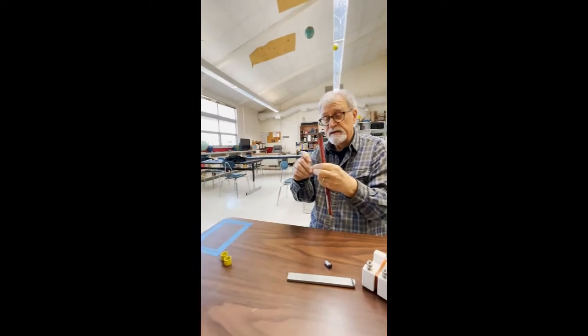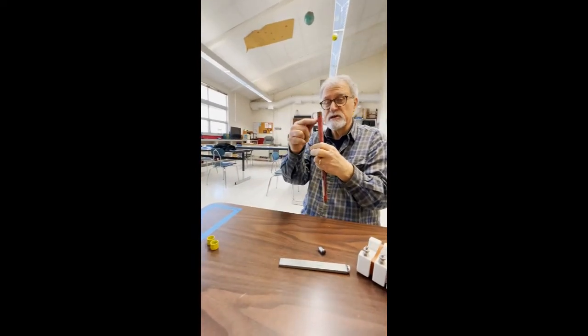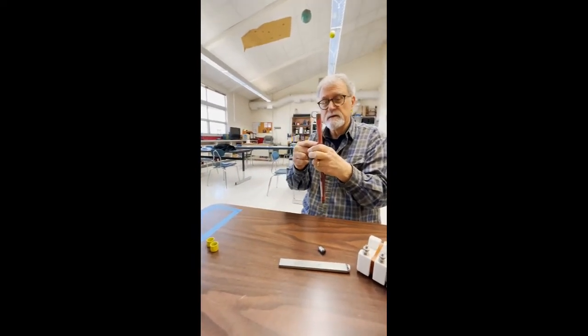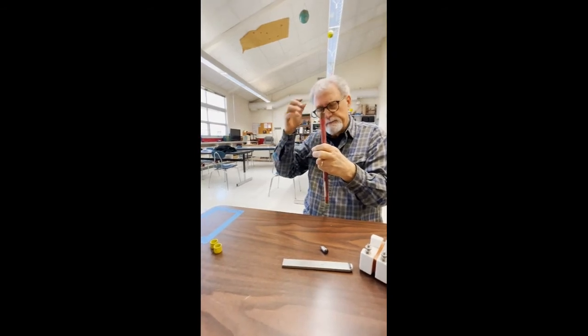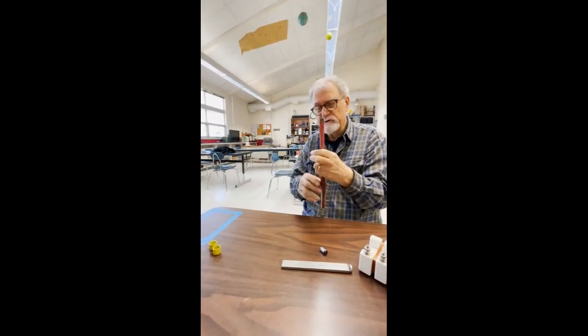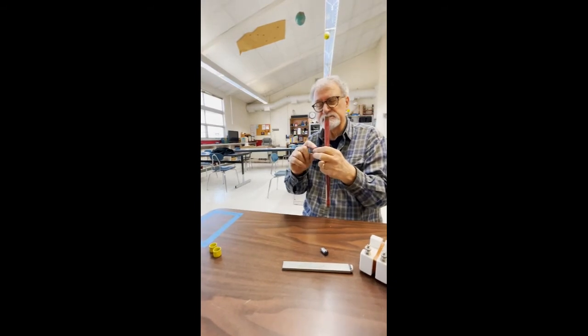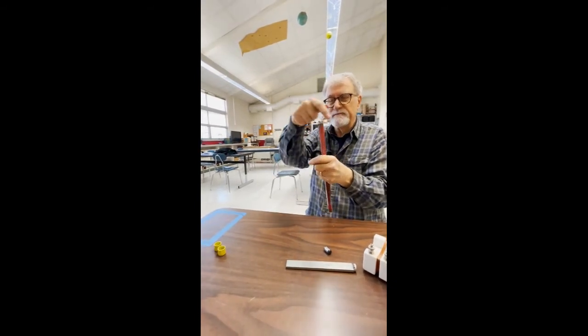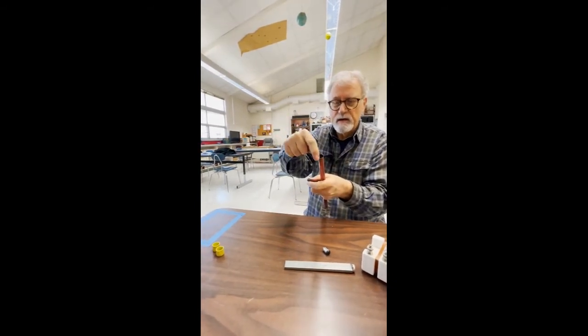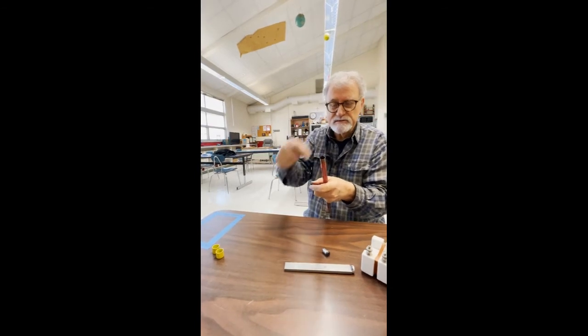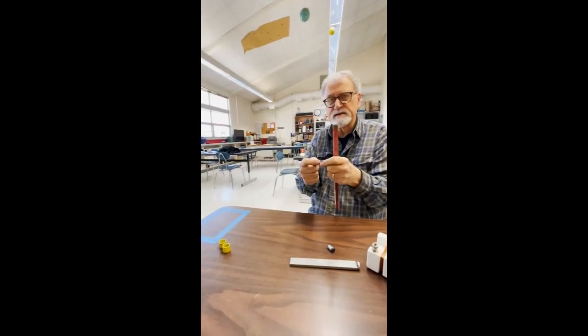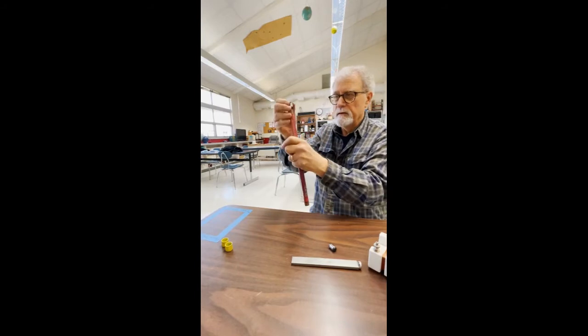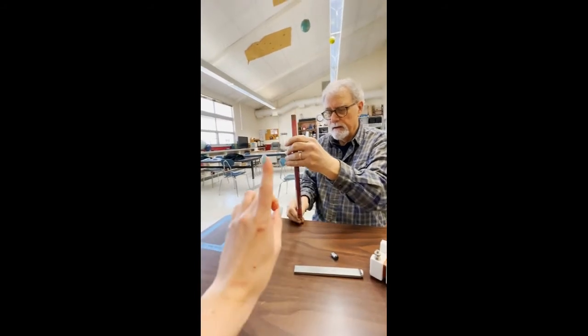What happens is this generates a current in here. And that current produces a magnetic force in the opposite direction. So this is a magnet, and so the magnetic force generated by the current in this, which is going around in a circle, fights this, and slows it down, pulling it up.